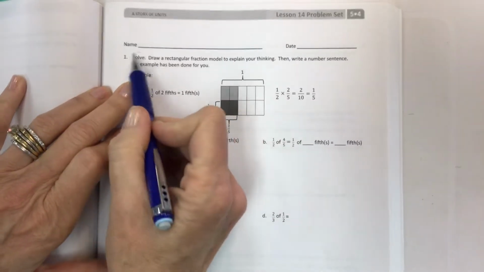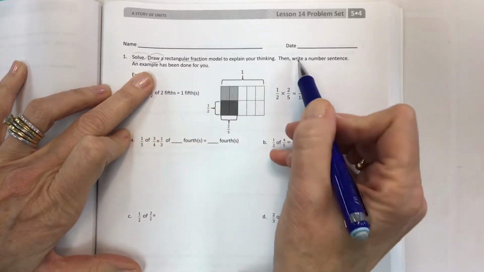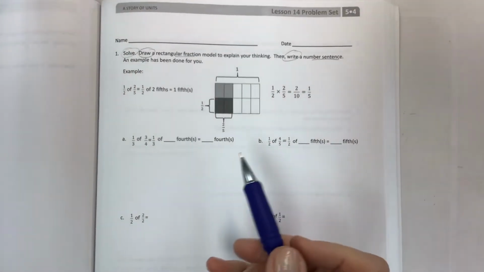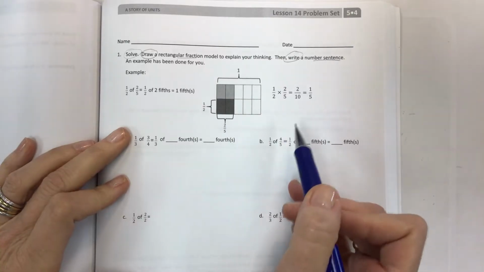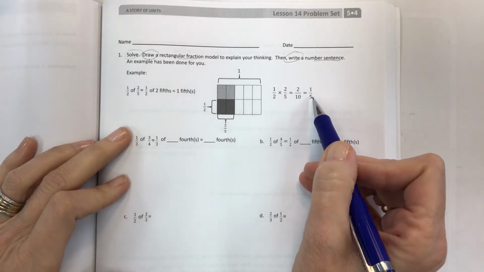So we're going to solve. Yep, got to have an answer. You're going to draw a rectangular fraction model. You will write a number sentence. An example has been done for you. Thank goodness. You can see what it should look like. This is the drawing model. This is the number sentence that they want.